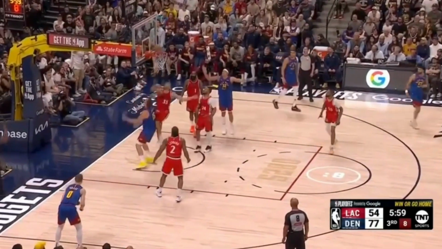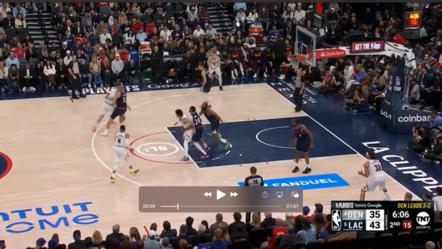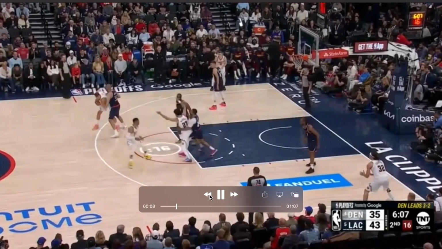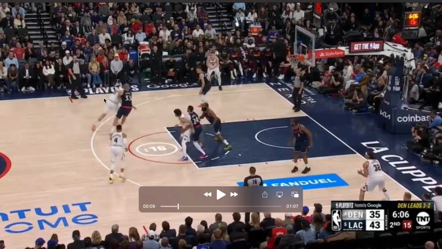Part 2 is his footwork in the paint. Part 3 is where he's going to spin off his primary defender. He's the best in the NBA. He's the best in the world at spinning off right here. So watch how he's going to get the contact right here. He's going to spin off with that drop step.